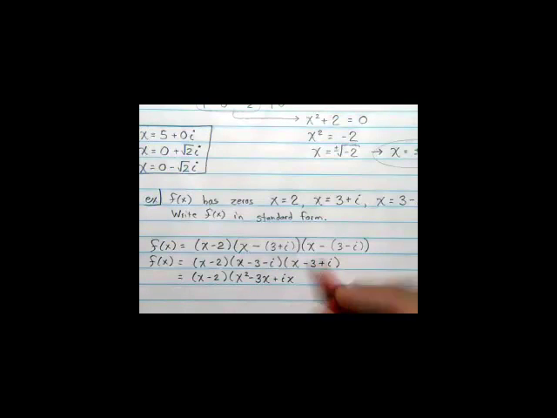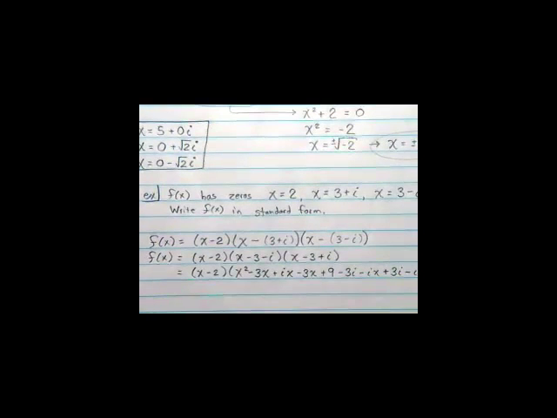Negative 3 times x, negative 3 times negative 3, negative 3 times i, negative i times x, negative i times negative 3, and negative i times i. So it's all of that.